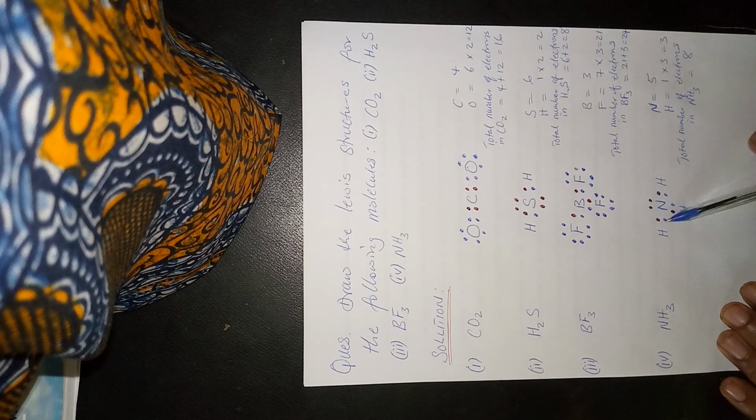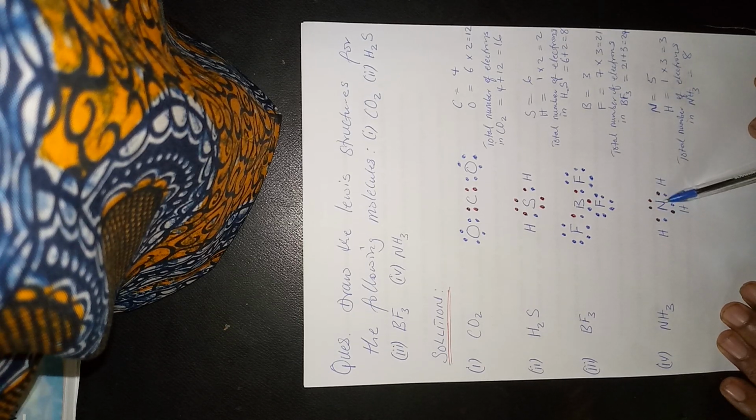If you count the total number of electrons here, they are 8 in number. Nitrogen is surrounded by 8 electrons. Hydrogen here, I've told you, needs a maximum of 2 electrons to completely fill its outermost shell. So these are the 2 electrons that surround this hydrogen, 2 electrons that surround this hydrogen, 2 electrons that surround this hydrogen. Also understand that one of these electrons is from hydrogen and this one is from nitrogen. The same thing here. So they share these electrons to form a covalent bond between them. So this is the Lewis structure for the ammonia molecule.